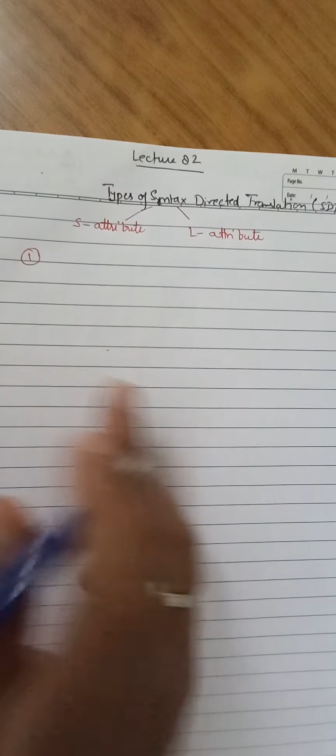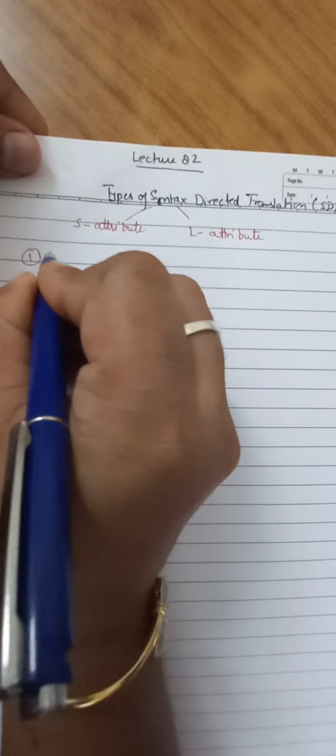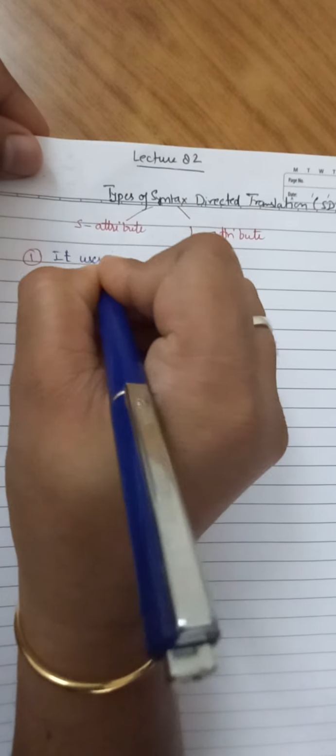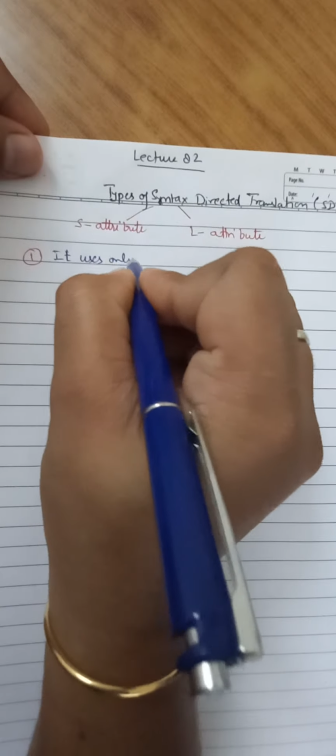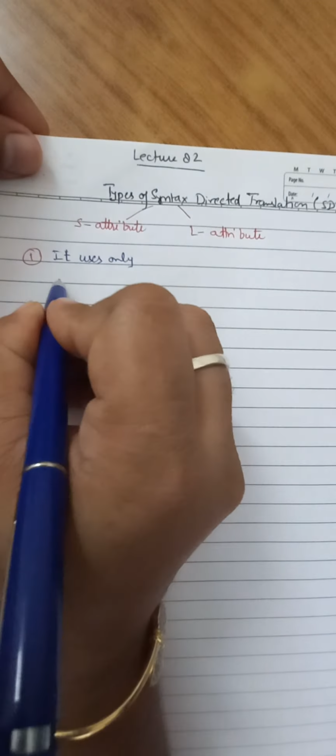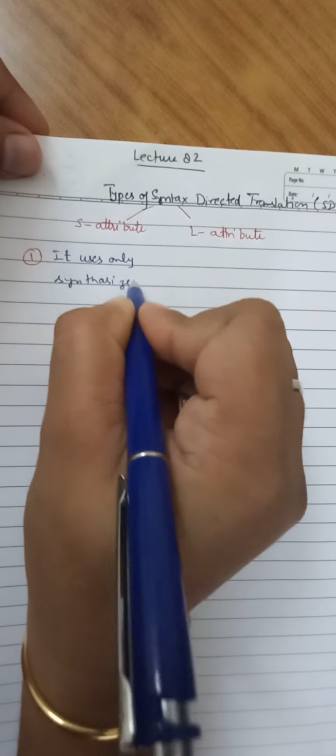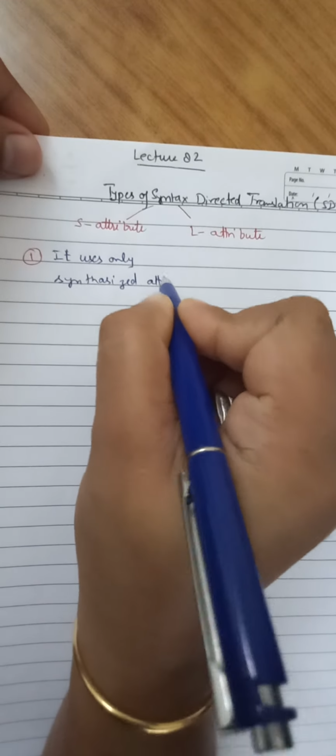The first one, S attributed, uses only synthesized attributes.